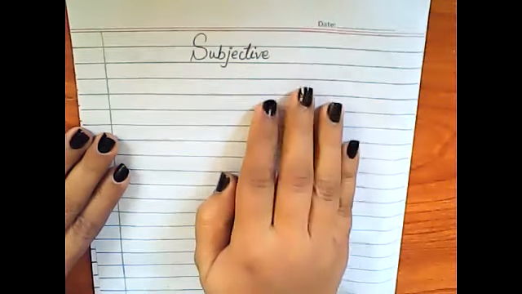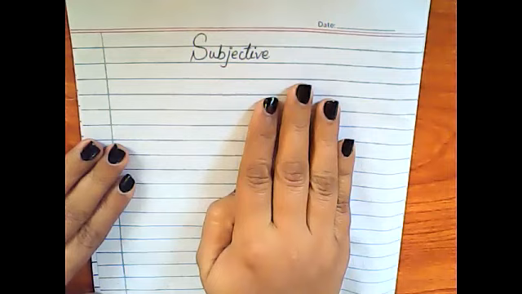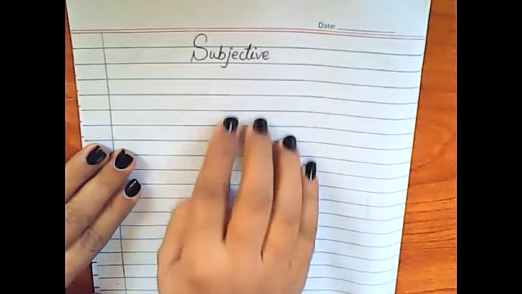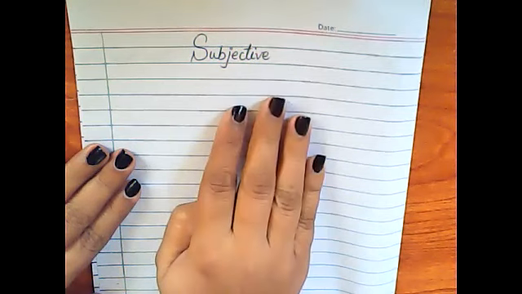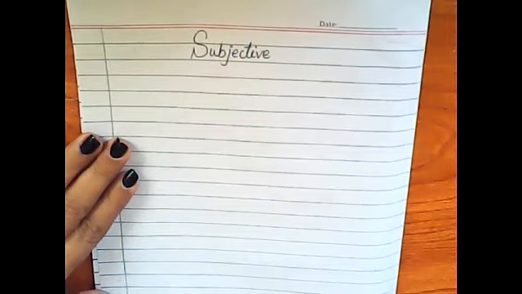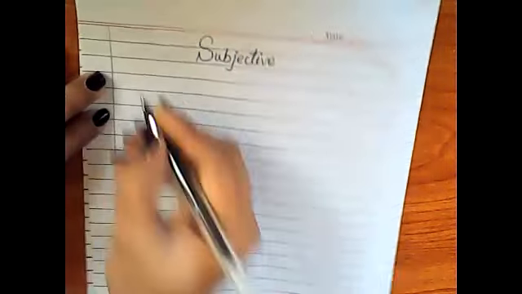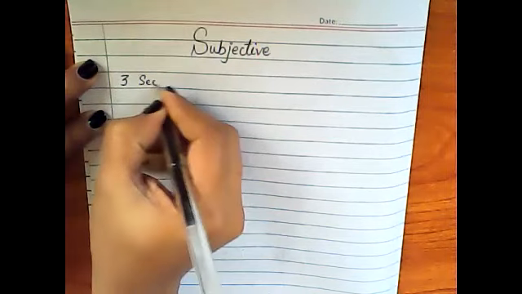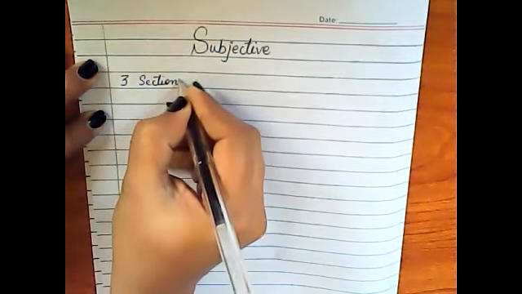Now, when you are going to attempt your subjective section, first you will write down the heading of subjective in your answer sheet. Then you will attempt the subjective portion. Your subjective portion comprises 3 sections. How many sections are there? 3 sections in the subjective portion.